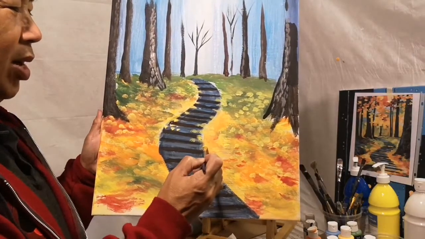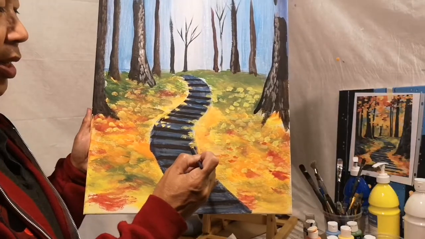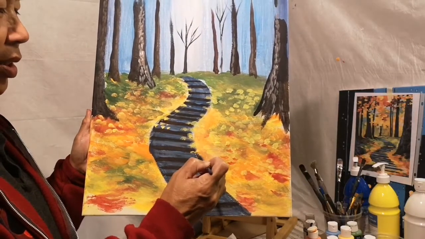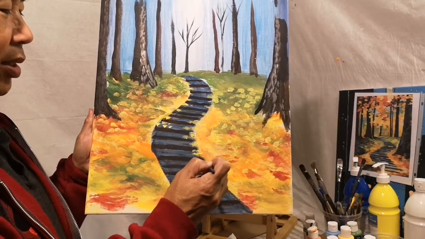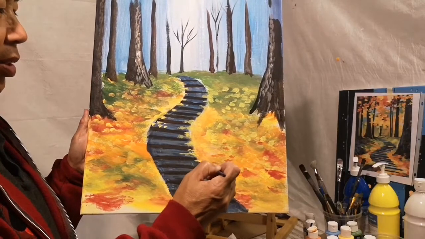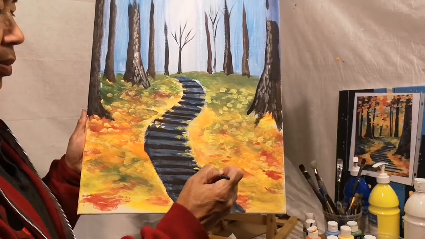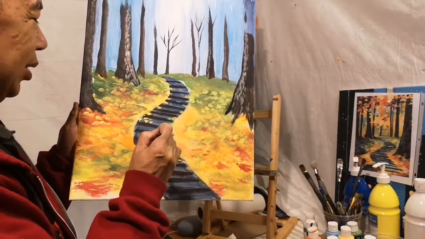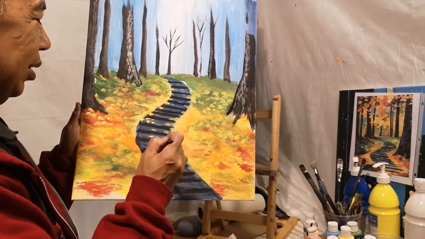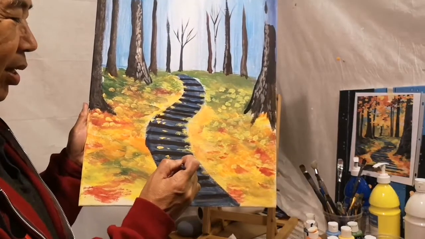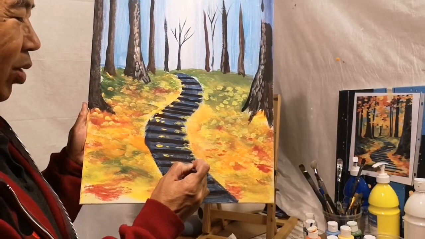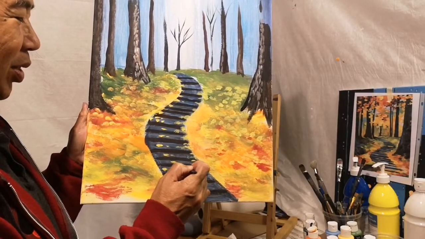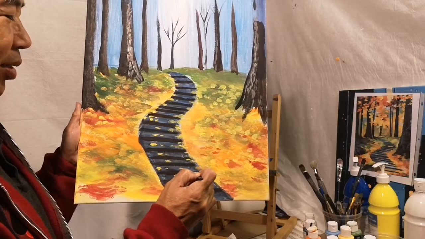That's the reason why we had that space there, because you have to put some leaves over it also. Okay, so assume there are some leaves on the stairs too. Okay, it's impossible not to have some leaves also on the stairs.